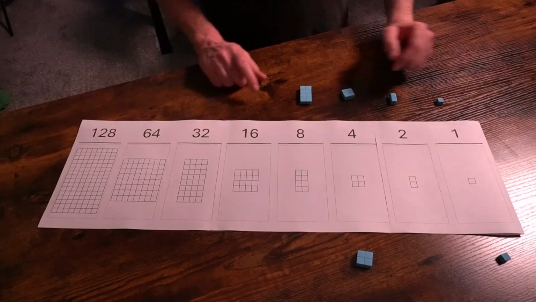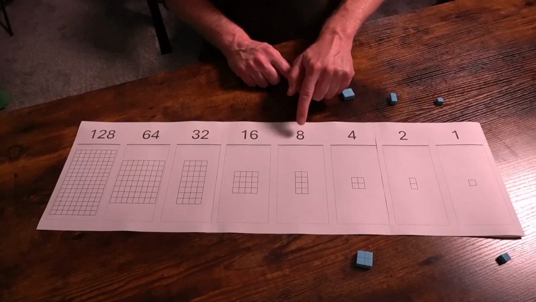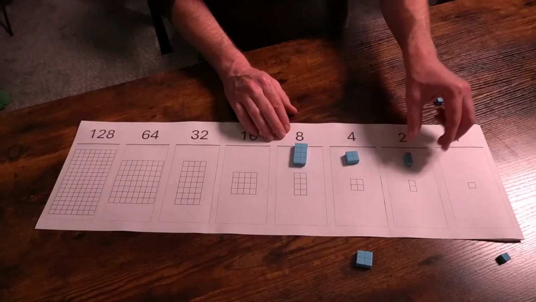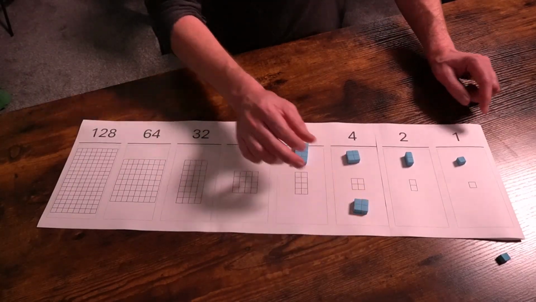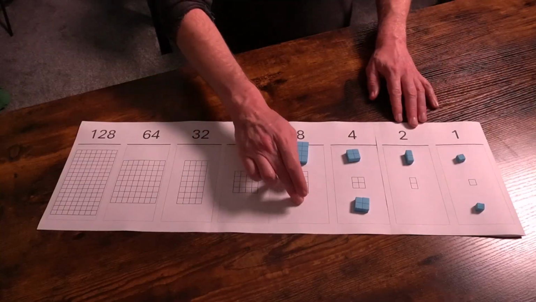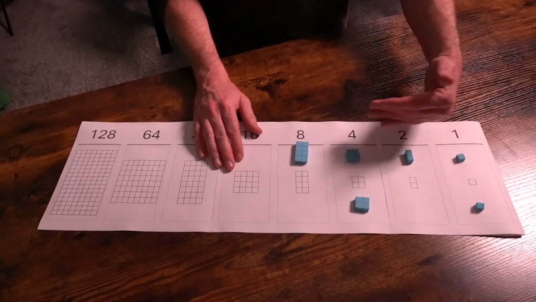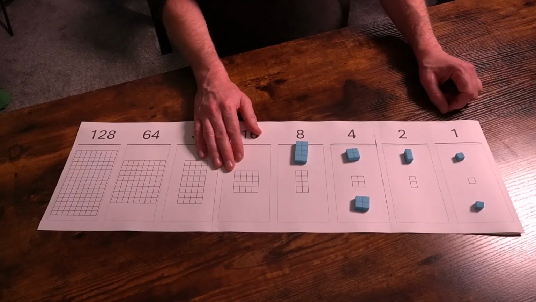Here's one more problem. We have a 1, 1, 1, 1. And so this is 8 plus a 4 plus a 2 plus a 1. And so what that is equal to is 15. And we're going to add that to a one block of 4 and one block of 1. So that would be a 0, 1, 0, 1. So now that's 5. So 5 plus 15 is 20. That should be the answer. Let's see what we come up with.